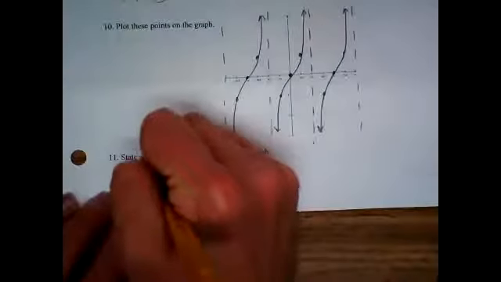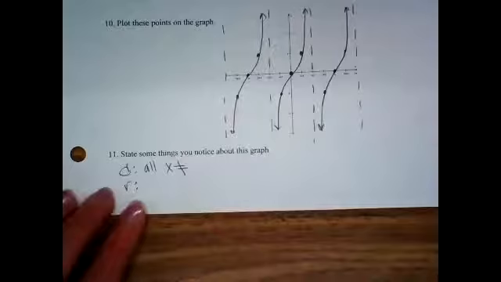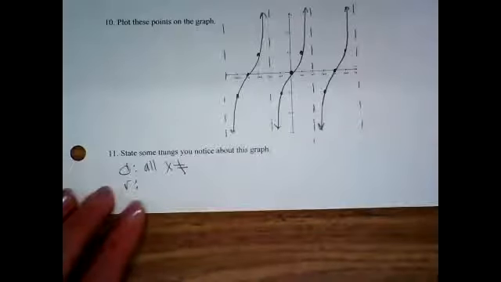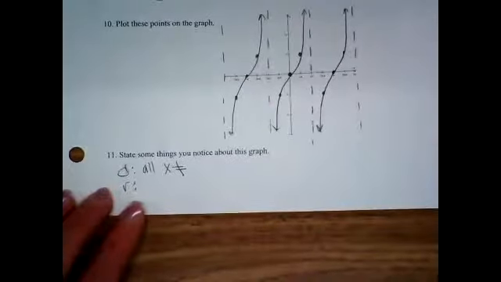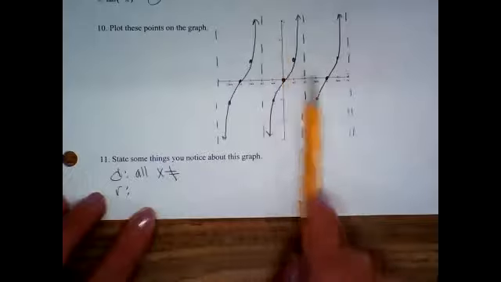All right, so domain, it's everything except where the asymptotes are. Do you remember writing this last time for the secant and cosecant ones? It's all x not equal to, like a no parking sign. Do you remember where we start? Yeah, it's either 0, if that's where the first asymptote is, or like the first positive one.